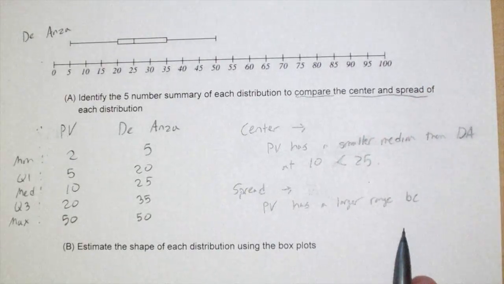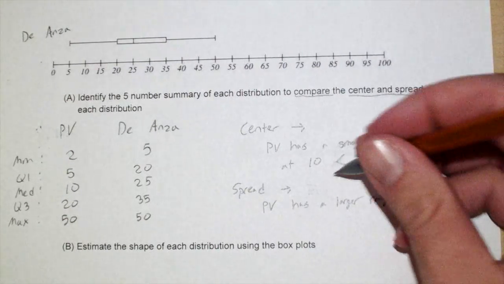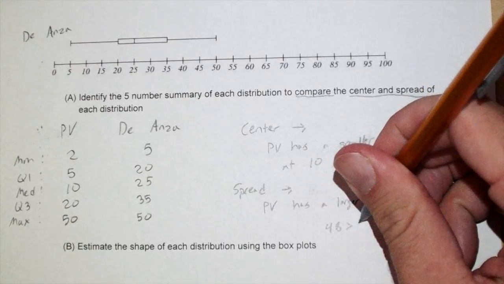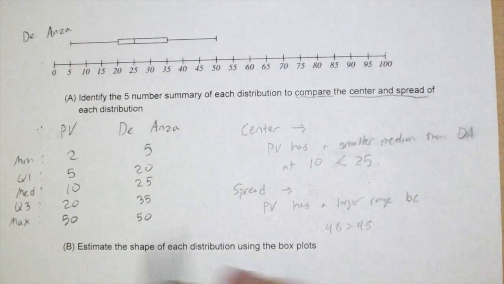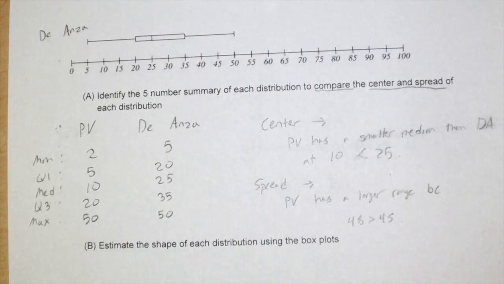And I know it seems even stupid, but we can just say because 48 is greater than 45. And then we can do the same thing for the IQR. Okay, and the IQR measures the middle 50% of students.